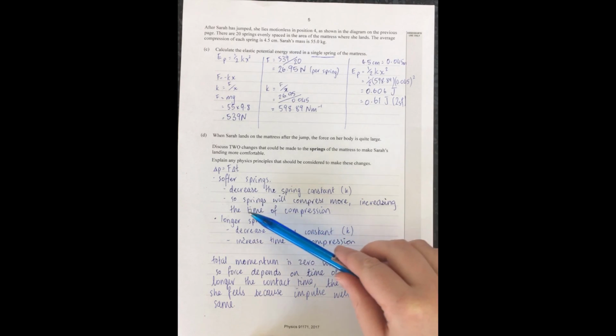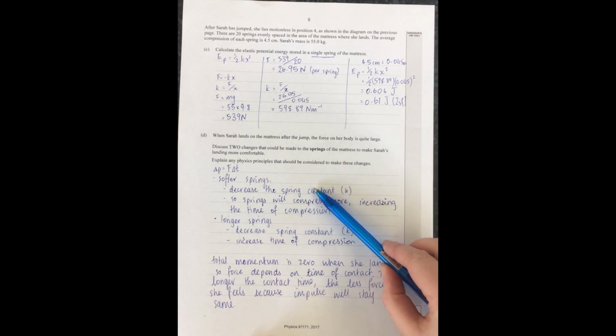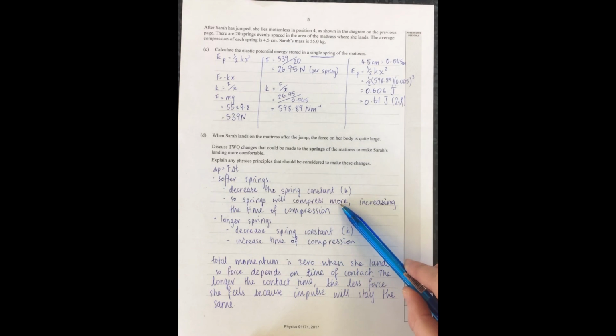Okay, so that's explaining that softer springs will decrease the spring constant, the springs will then compress more, so increasing the time of compression, reducing the force. Okay, and for excellence, you need both of those with the explanations and linking it all together.